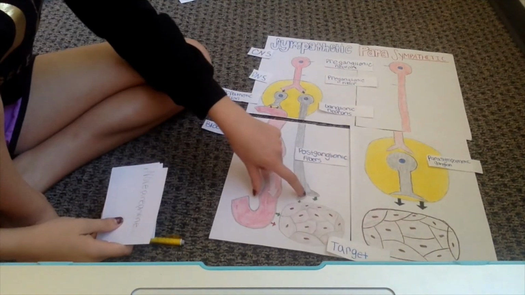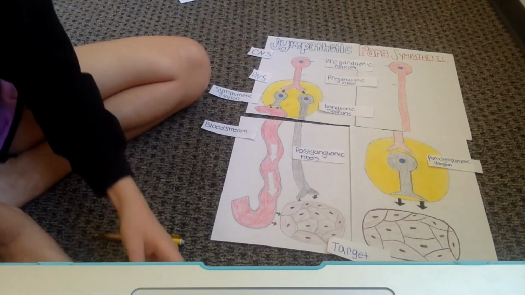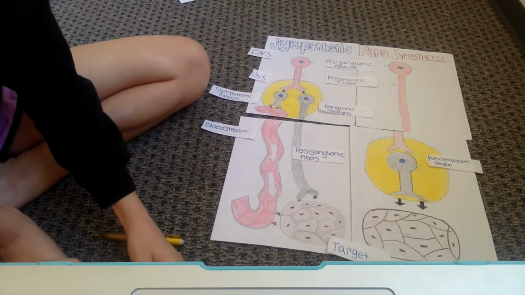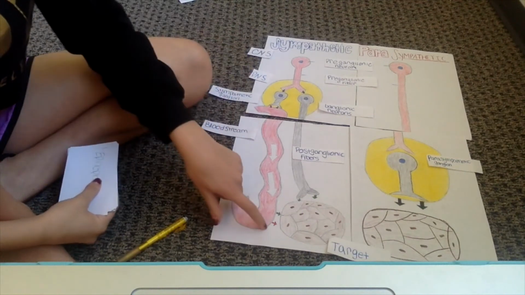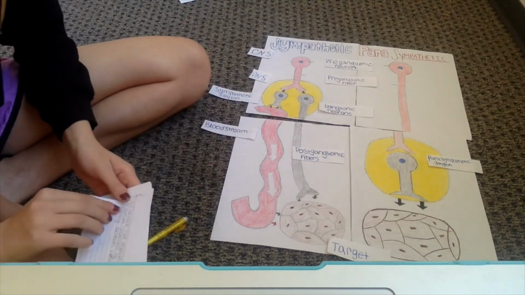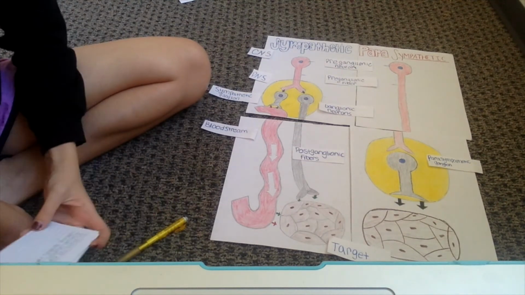Norepinephrine is going to be the green arrows located right here. It's a drug used to raise blood pressure. A hormone is released from the adrenal medulla and by the sympathetic nerve. Epinephrine is going to be the red arrows located right here, and as you can see, it's through the bloodstream. And epinephrine is a hormone that responds to stressful situations by increasing someone's heart rate.